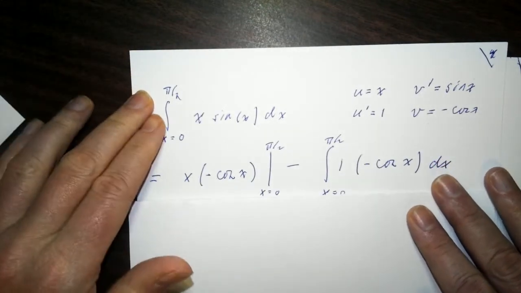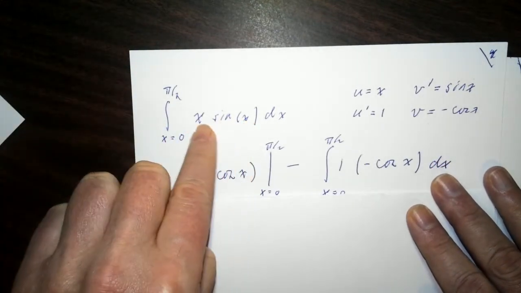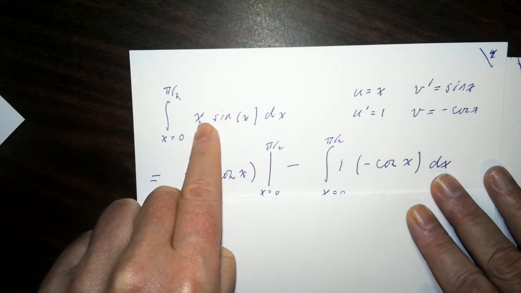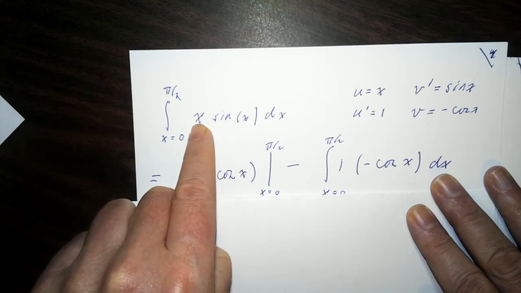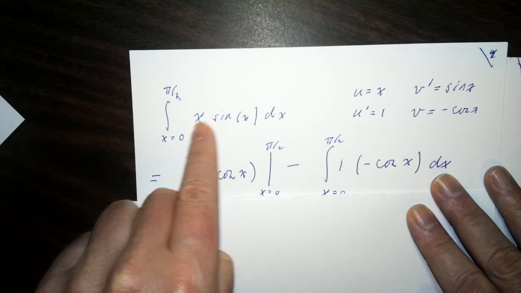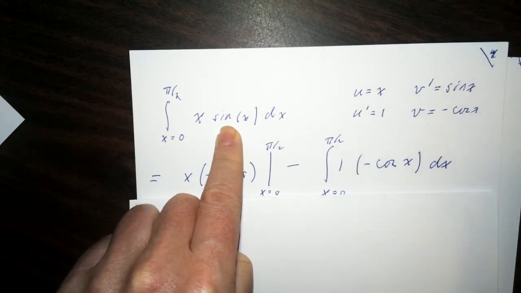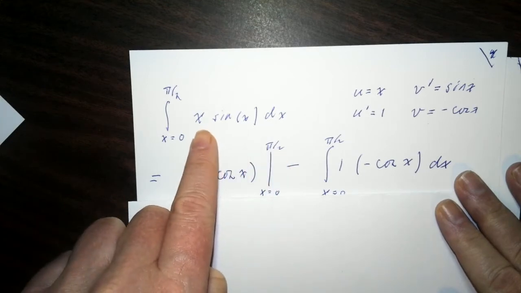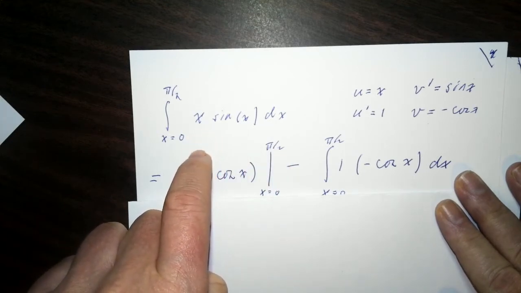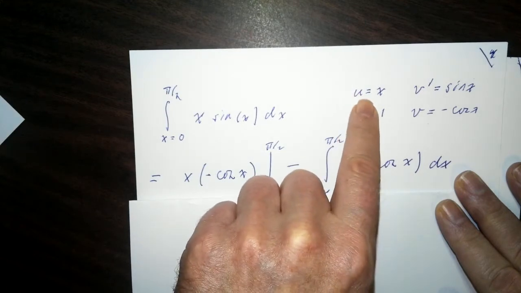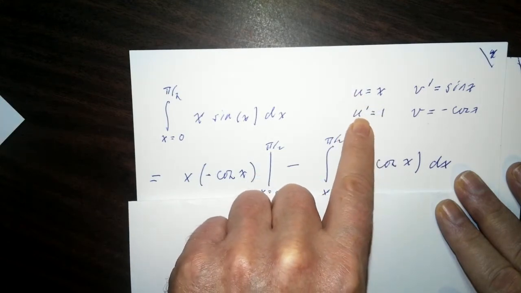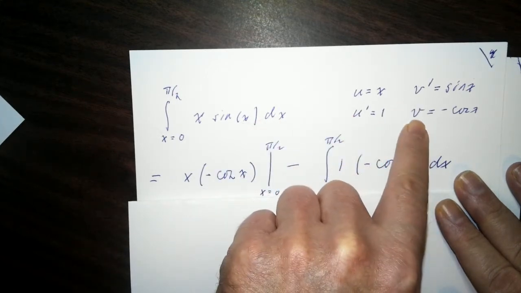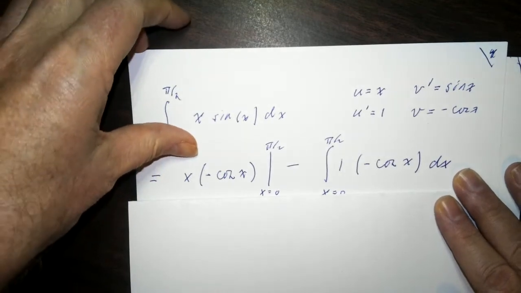Okay, so I have the integral of x times the sine of x. I have a product of two functions. I know how to actually anti-differentiate x and differentiate it both ways with relative ease. The same is true with the sine of x. Now I'm going to choose u in a particular way, and then I'm going to show what happens when we reverse the choice. So let's let u be x, whose derivative is 1. V prime will be the sine of x, whose antiderivative is minus the cosine.